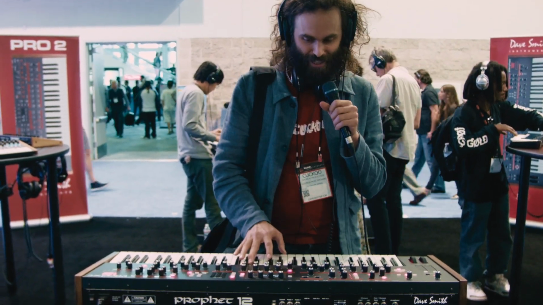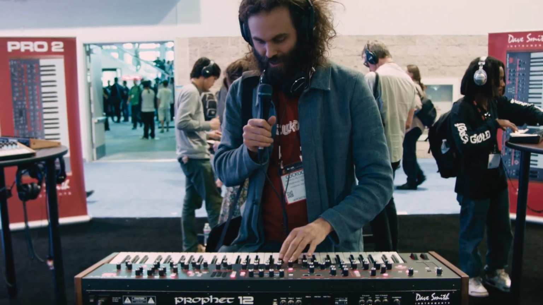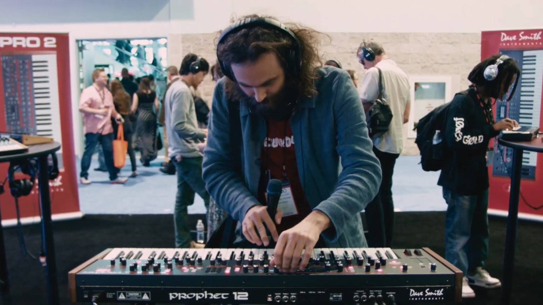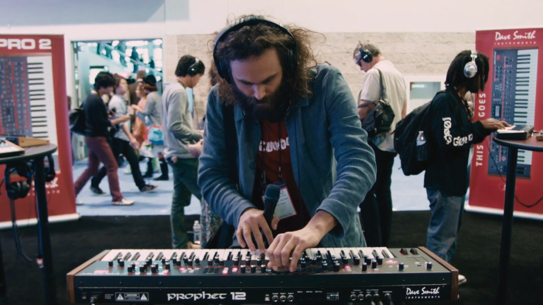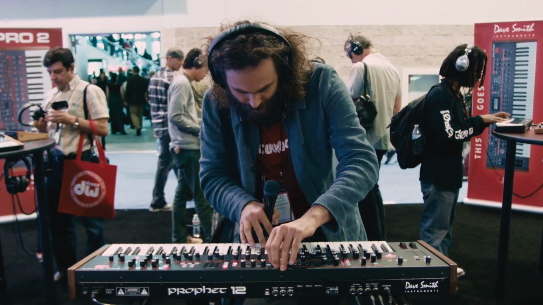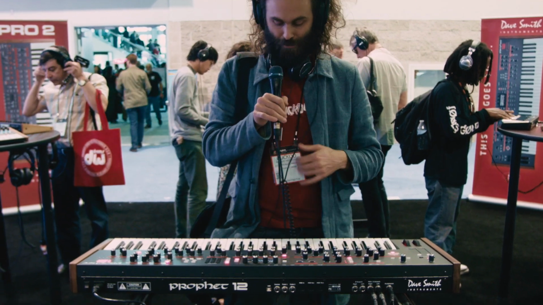As you can hear, it's really fast to change. If I change the preset, it's really fast. So this is something you could program from an external device and do some fun stuff with.